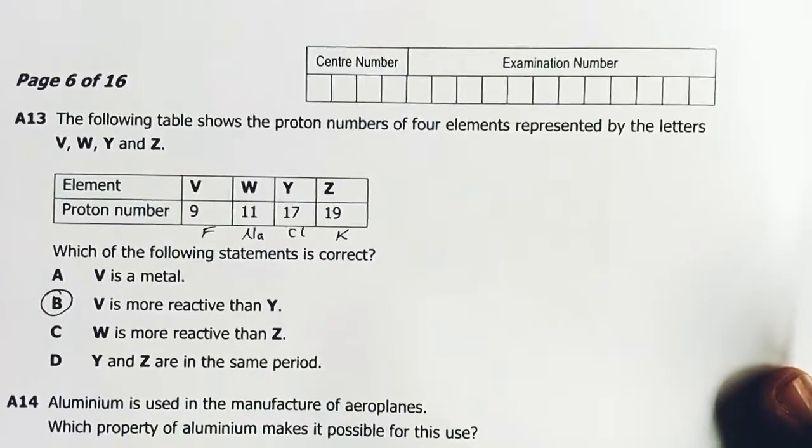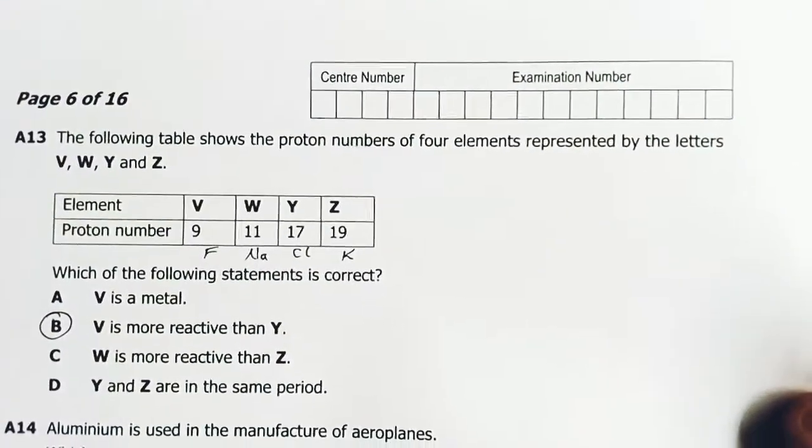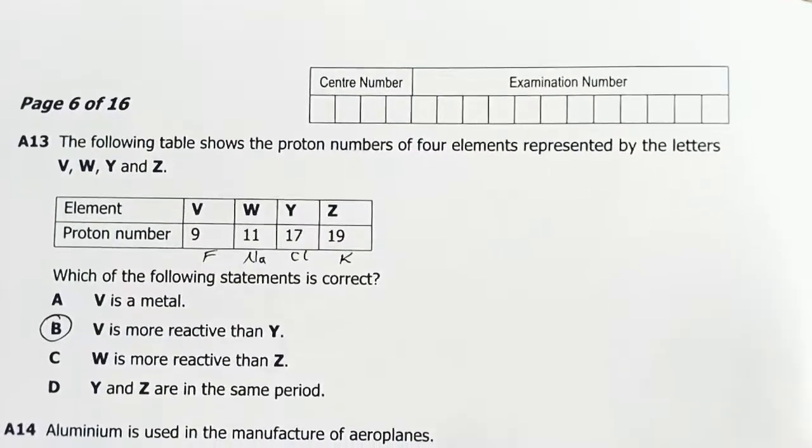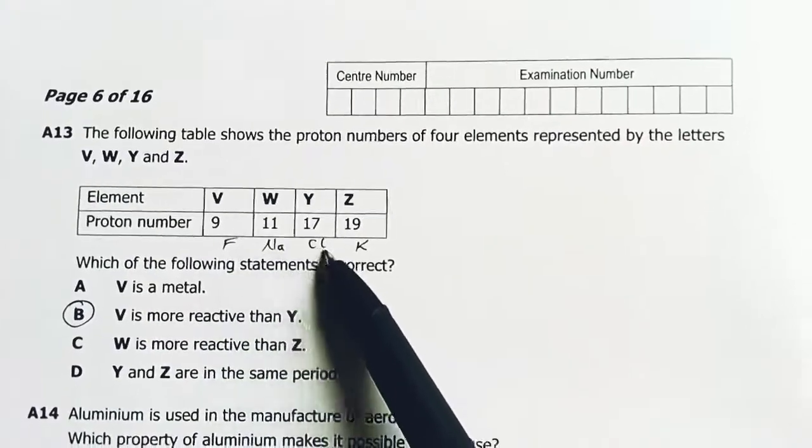For this question here, 13, I had to check. You have to check on the periodic table because they've just given you the proton number. So go on the periodic table and check for those elements whose proton numbers have been shown here. And I found that 9 is for fluorine, 11 sodium, chlorine, and potassium.